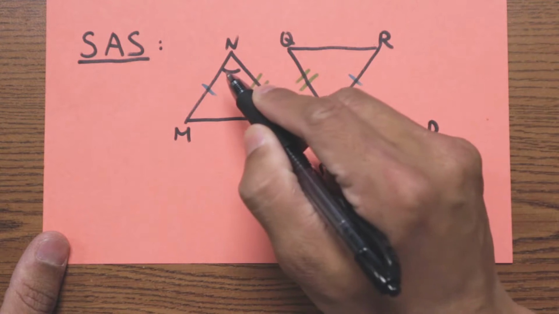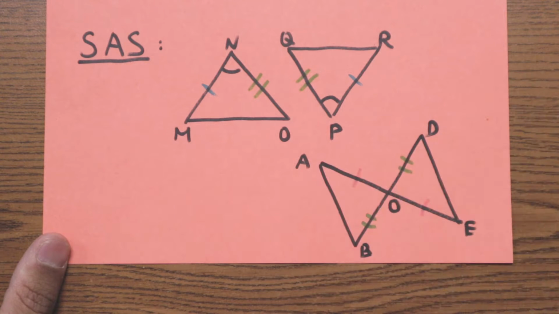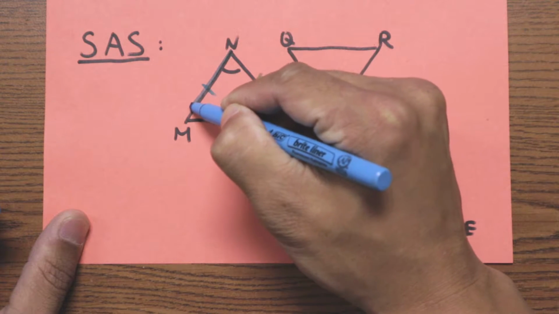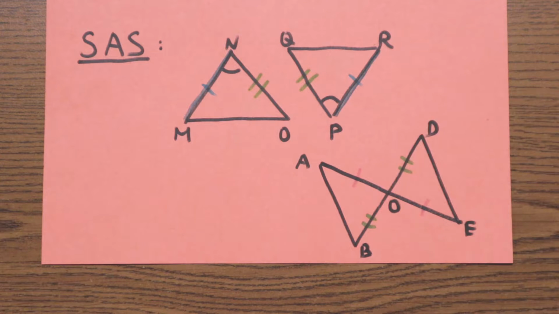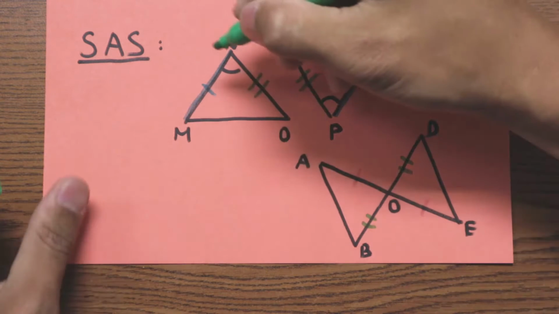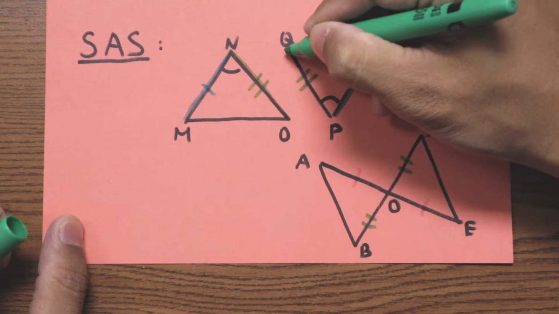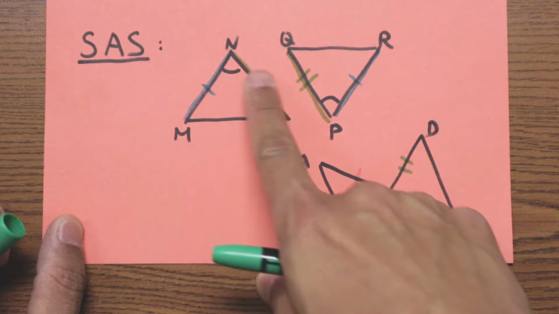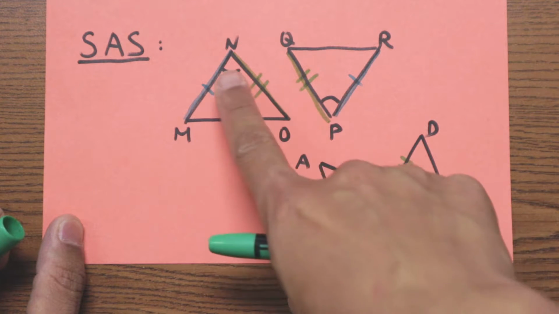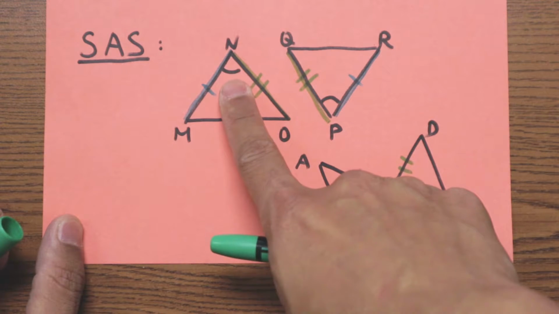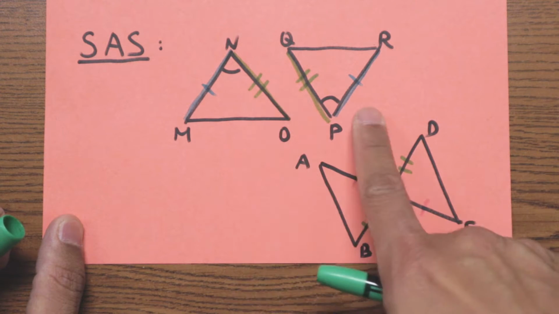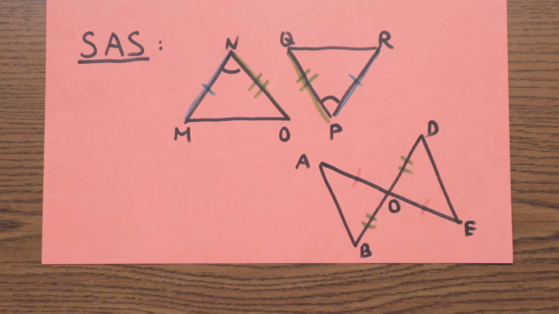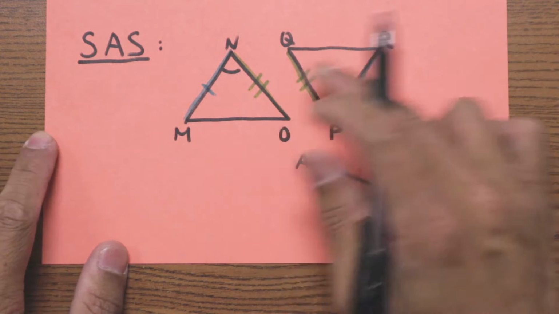To make sure that the angle is in between the two sides, let's say, for example, I were to color this side in blue, just like this, and I were to color the other side with green, as demonstrated here. You notice that the two colors intersect, they cross at this corner. And since we have the angle mark at this corner where the two colors meet, this angle is considered in between these two sides. Likewise, this angle is considered in between these two sides. Therefore, we have an SAS congruence criterion for these two triangles.